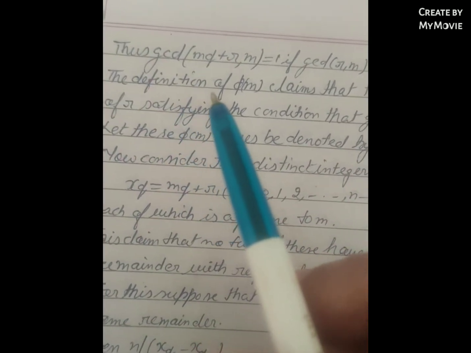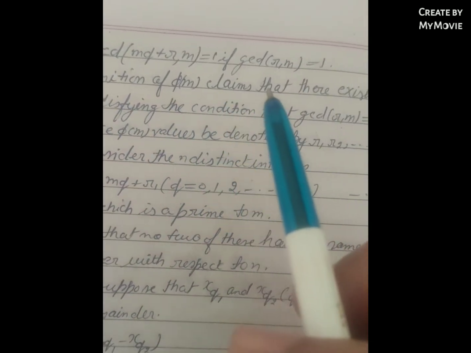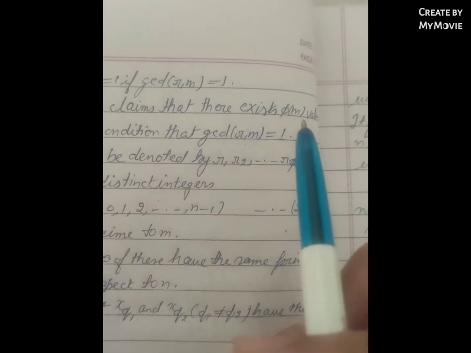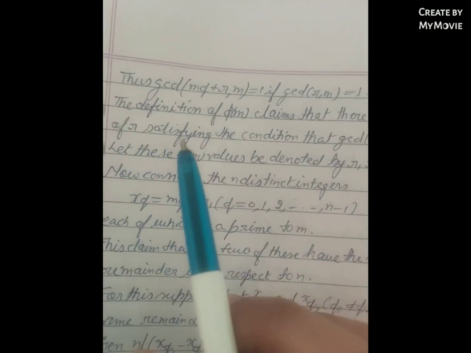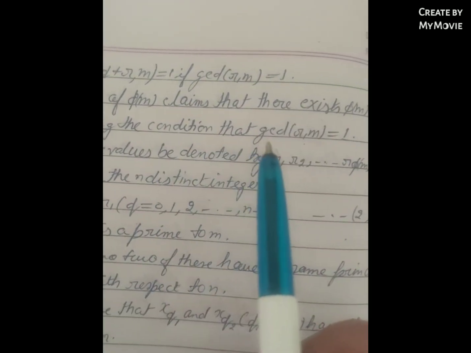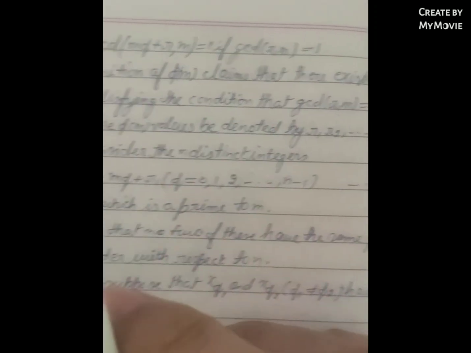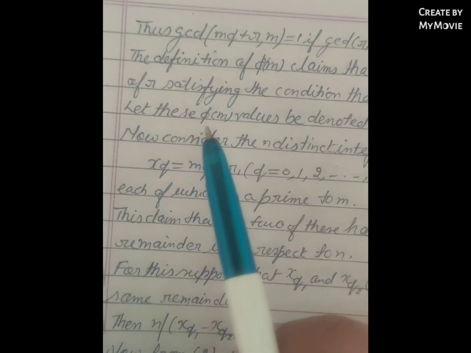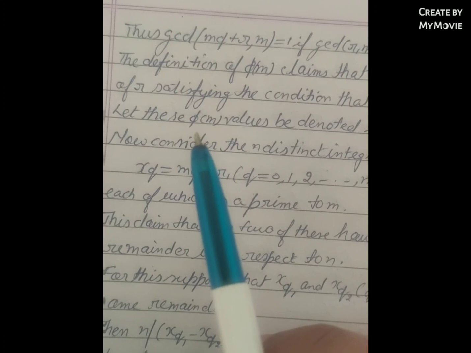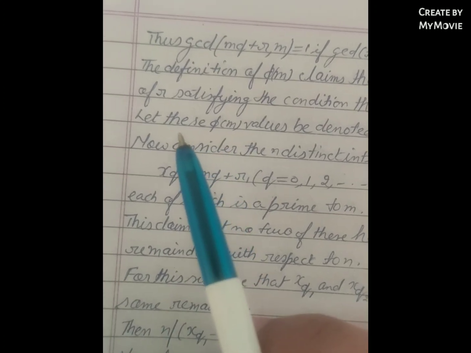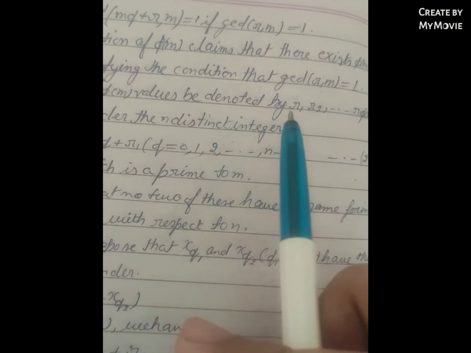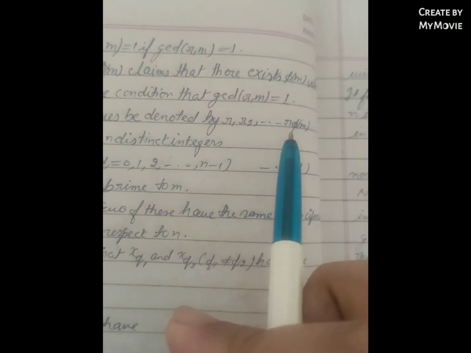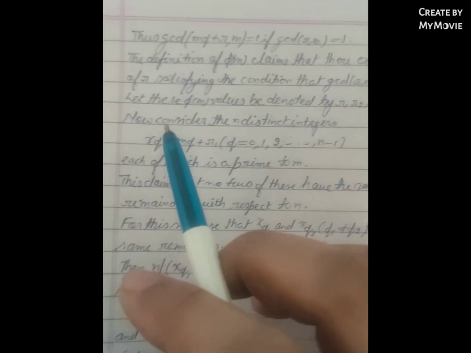The definition of phi(m) claims that there exist phi(m) values of r satisfying the condition that gcd(r, m) is equal to 1. Let these phi(m) values be denoted by r1, r2, and so on up to r_phi(m).